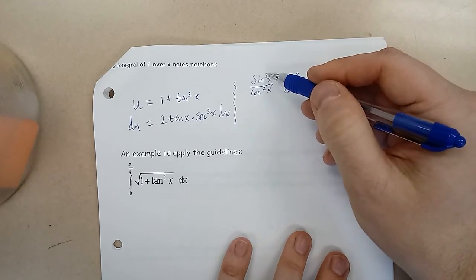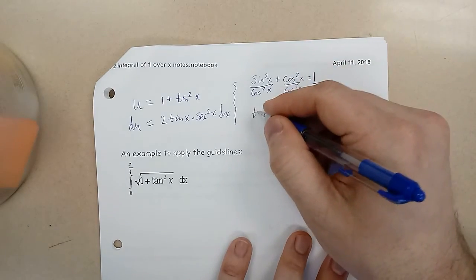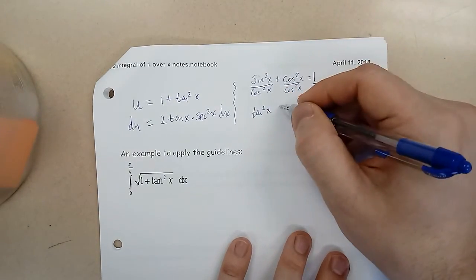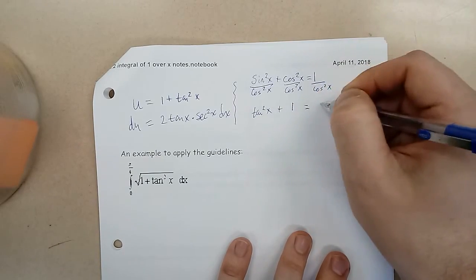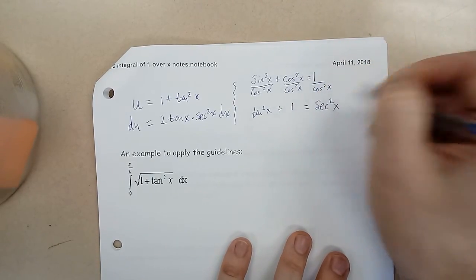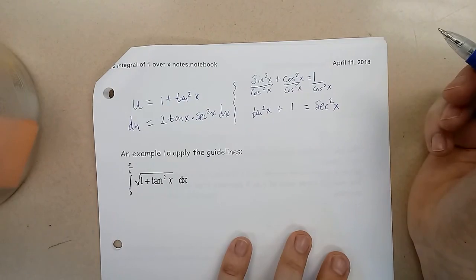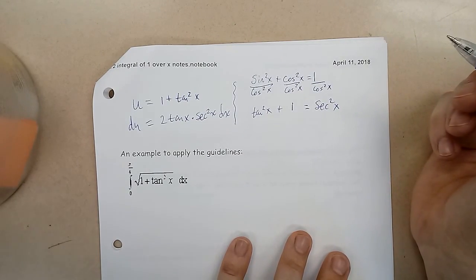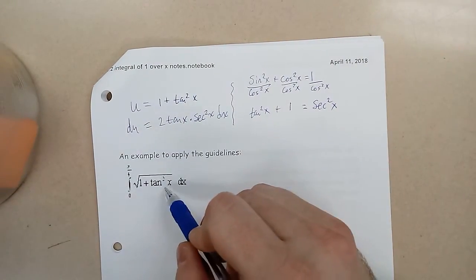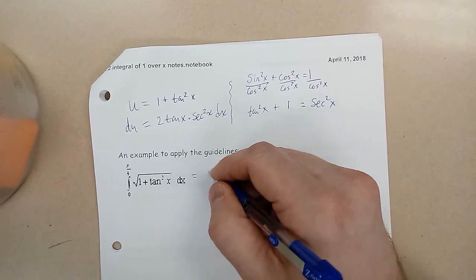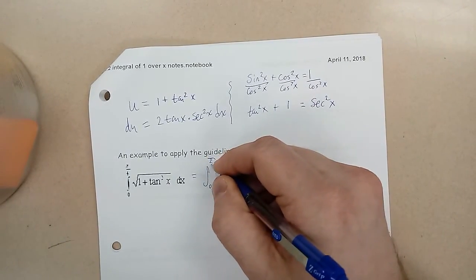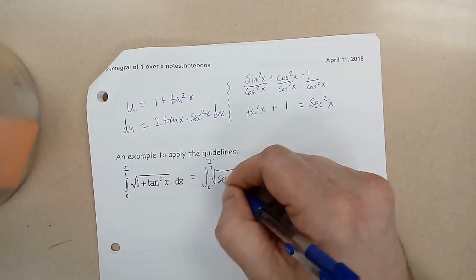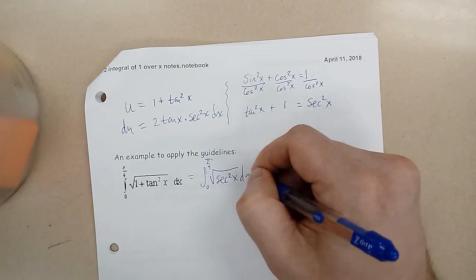Now I'm going to find that sine squared over cosine squared is tangent squared. Cosine squared over, oh, that's 1. And then that's going to be secant squared. Well, hey, that's pretty fantastic. So instead of writing 1 plus tangent squared here, I could write the integral from 0 to pi over 4 of the square root of secant squared x dx.